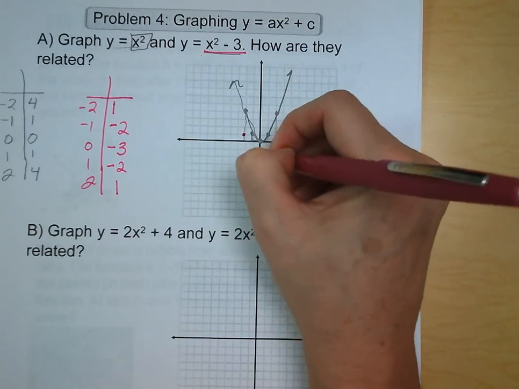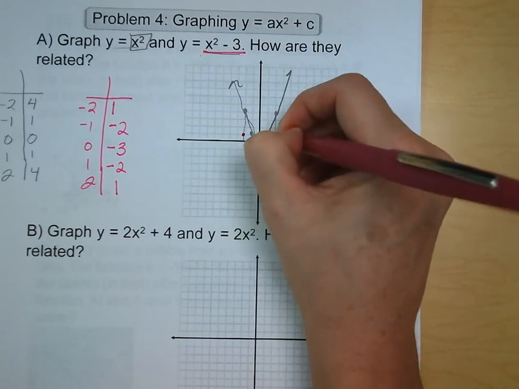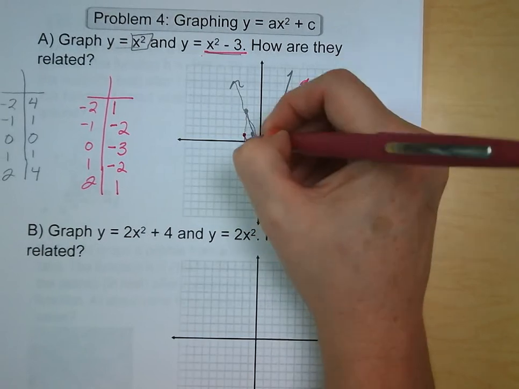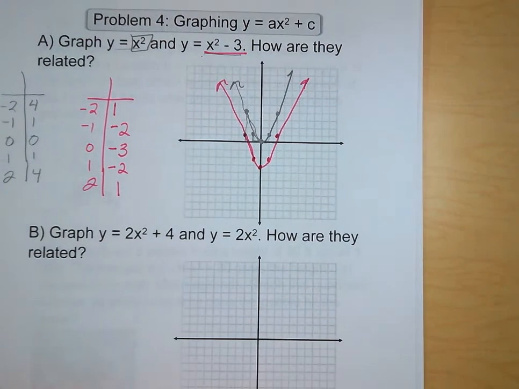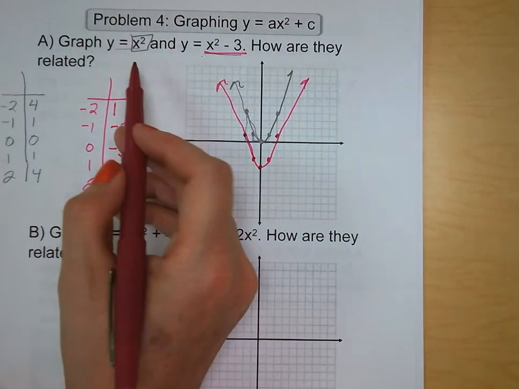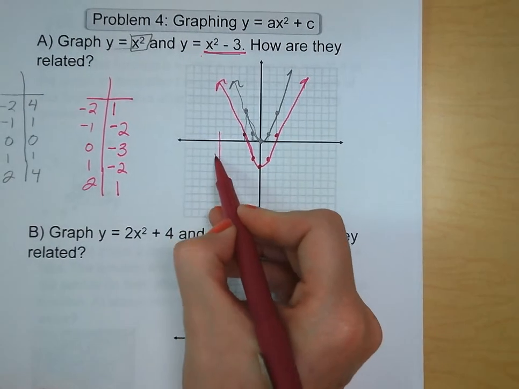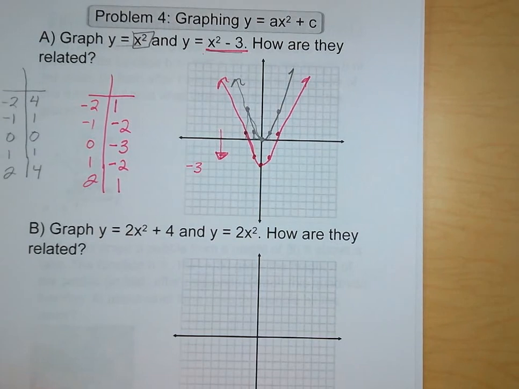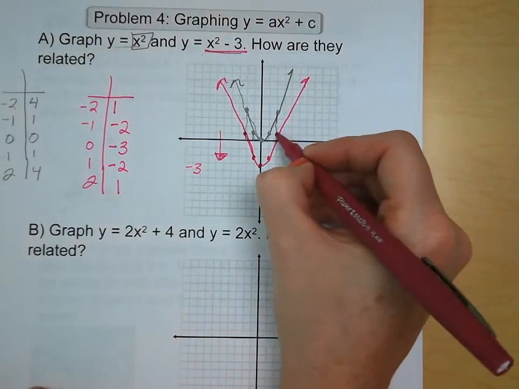So as you can see, using the exact same inputs for these two graphs, all we've done is we've subtracted 3 from our original. Our parent function has moved down 3 units, so each and every point is going to be 3 units below the corresponding one in the parent function.